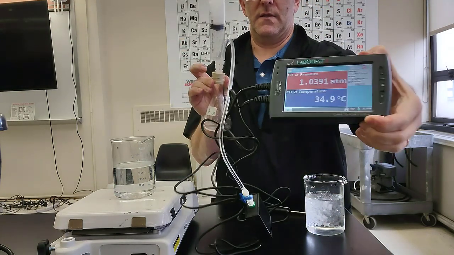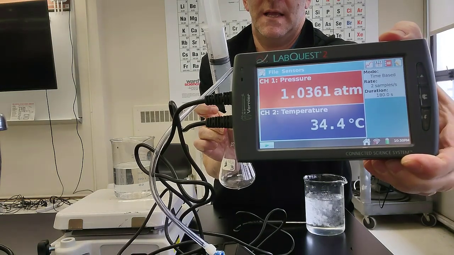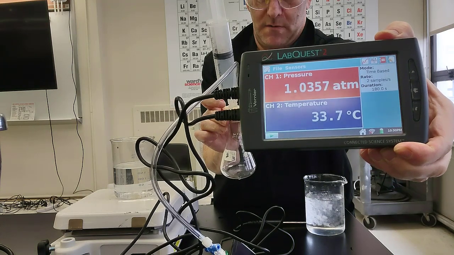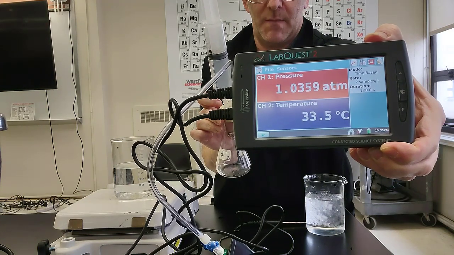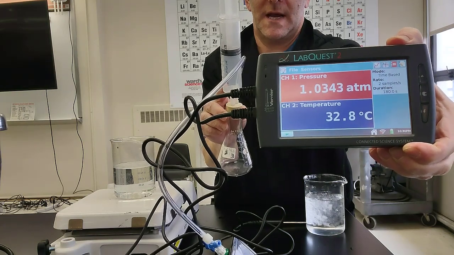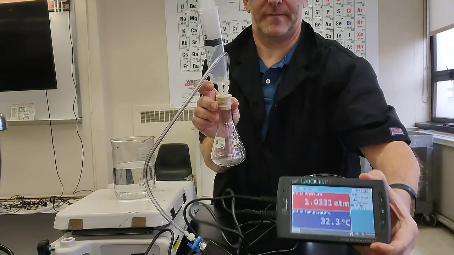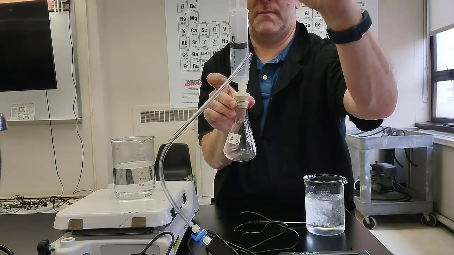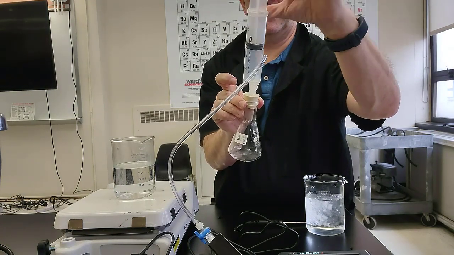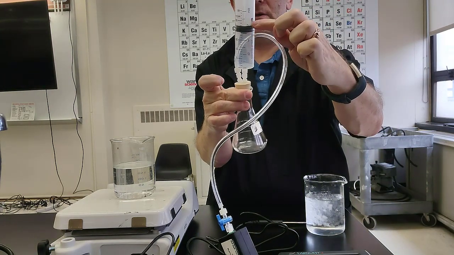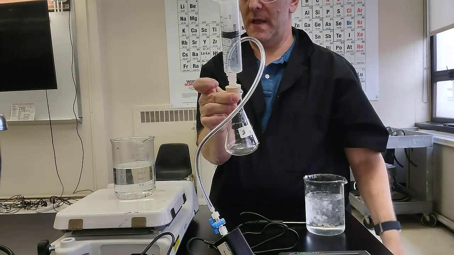You can see right now the pressure is slightly above 1 atmosphere. The temperature is just sitting on the bench top here. We can't measure the temperature inside the syringe, but you can see it's bouncing back. But the volume has gone from 30 to 40 with the elevated temperature.